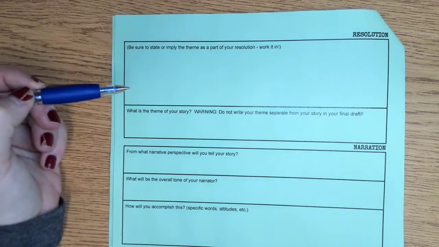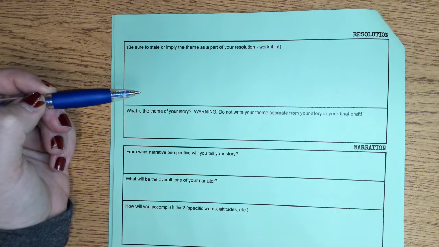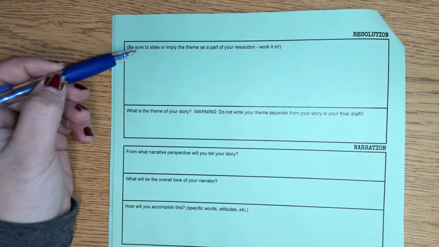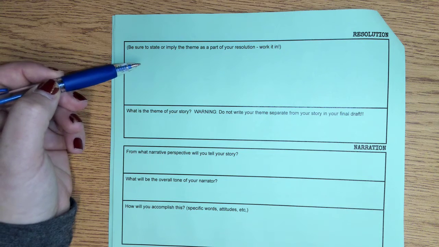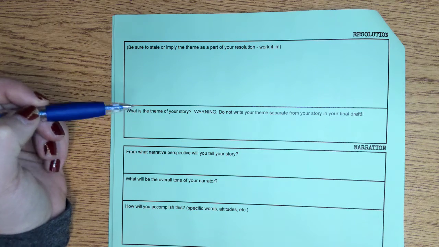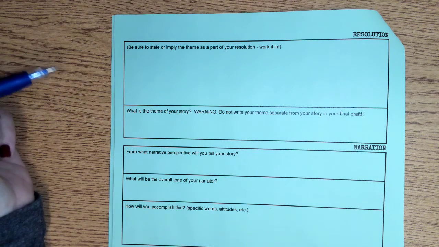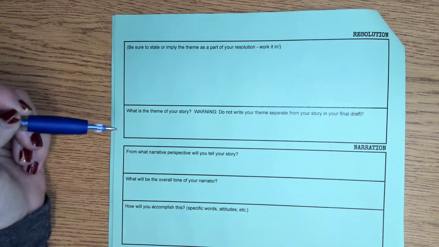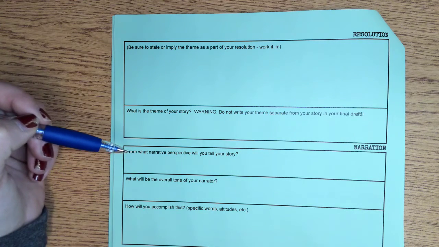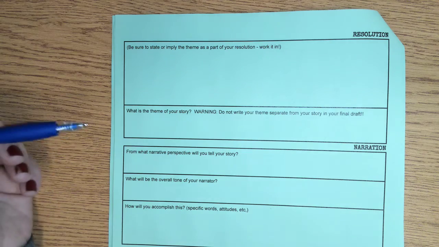A lot of students in their narratives lost points because you did not include a theme. You told me a really great story about the day you picked up your puppy, but you didn't tell me anything that you learned. So make sure that you are including a theme as a part of your resolution. And I want you to work it in. I don't want you to just write your theme as, and the theme of this story is never trust strangers. I want you to work it in. For example, you could say, Sally never talked to another stranger. Okay, that is implying the theme, don't talk to strangers.